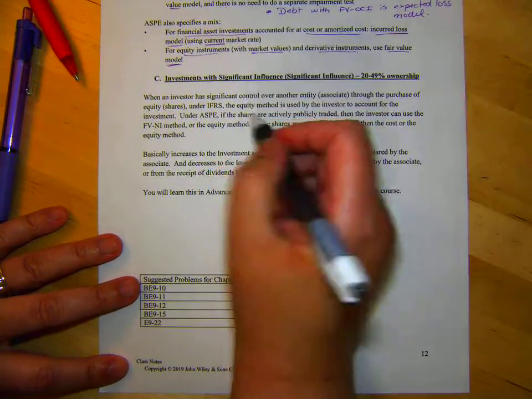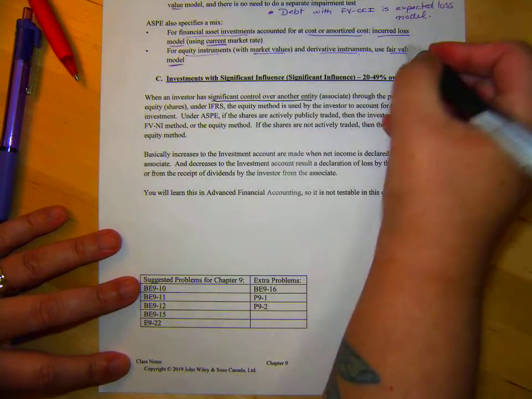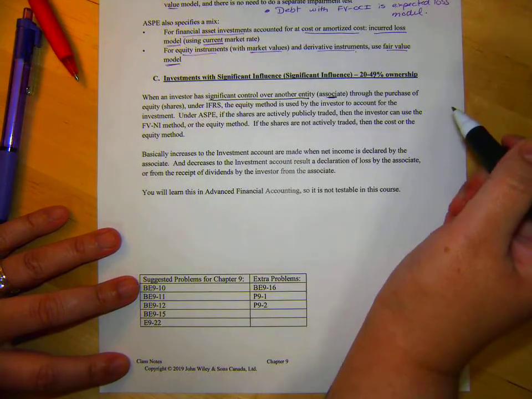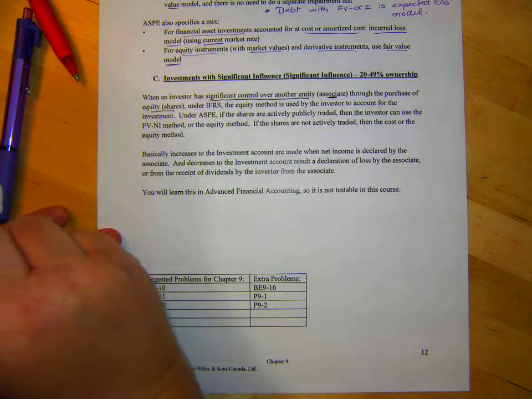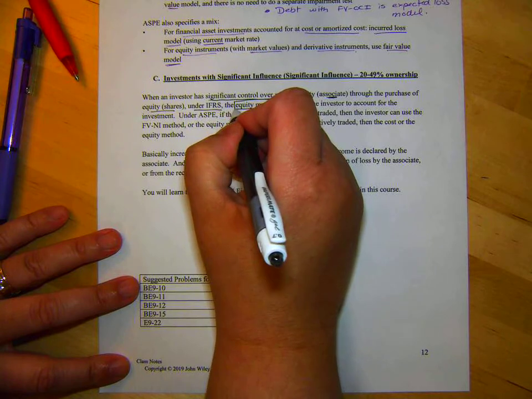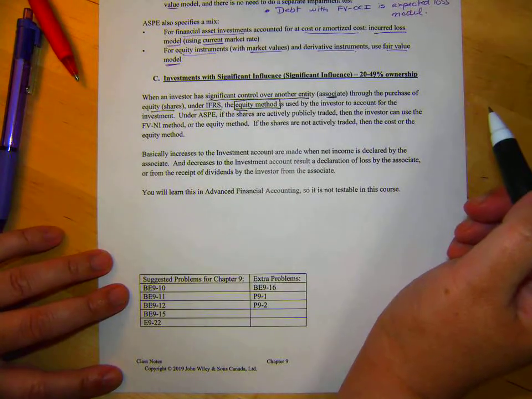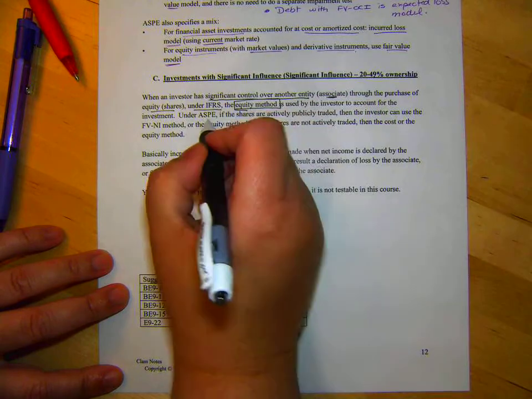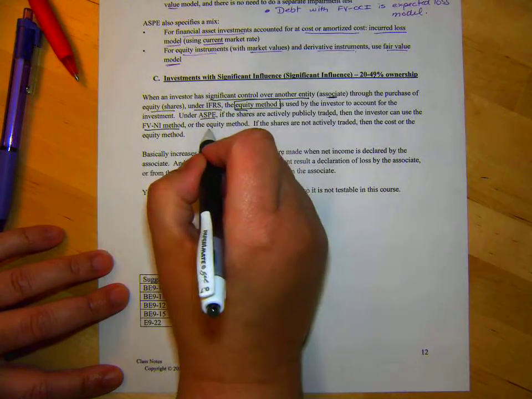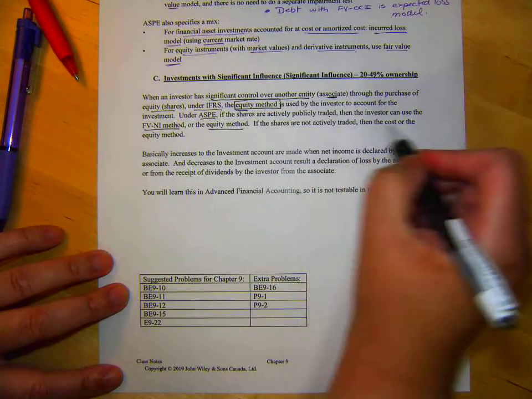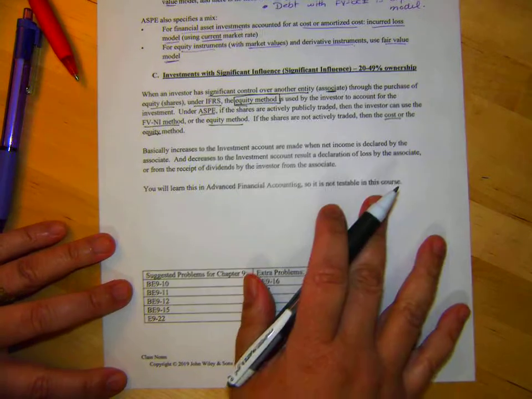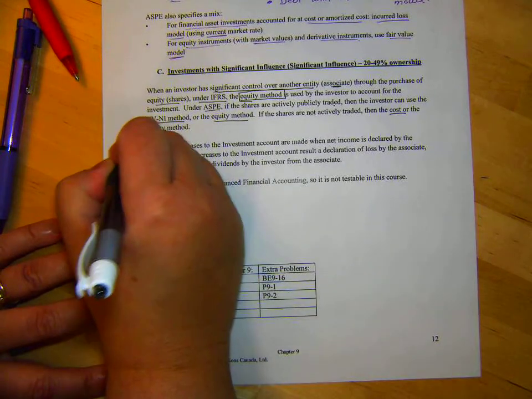When an investor has significant influence over another entity, so that's 20 to 40%, it's called an associate, and that's where you buy shares. So under IFRS, you have to use what's called the equity method to account for the investment. Under ASPE, if the shares are actively publicly traded, you can use fair value through NI or the equity method. If the shares are not traded, cost or equity method. So this is how the equity method works, and you're going to see this again in Accounting 410.